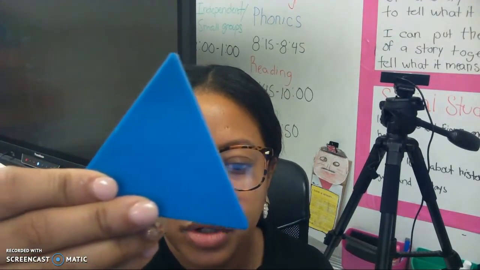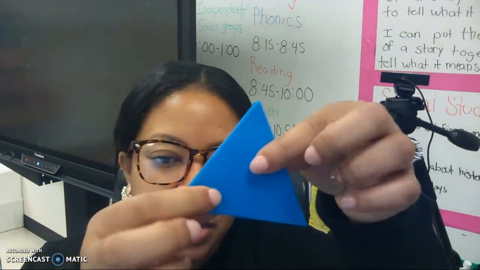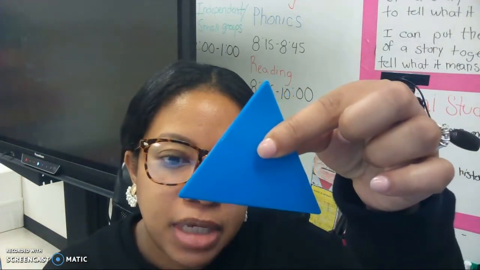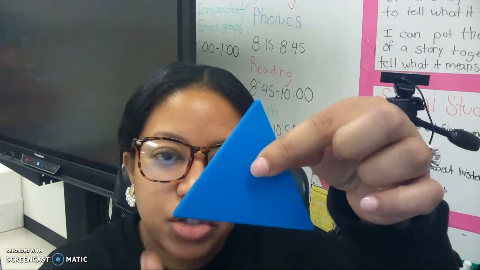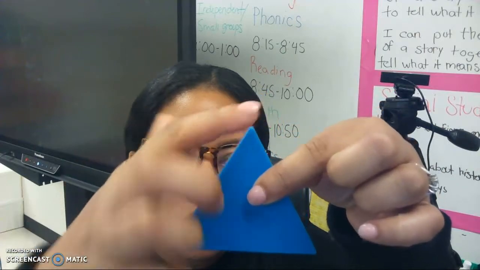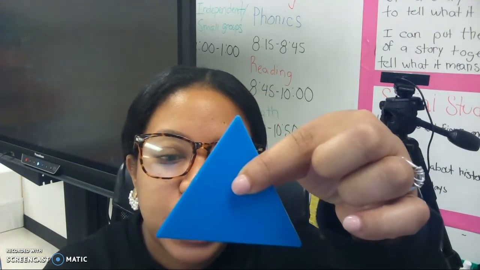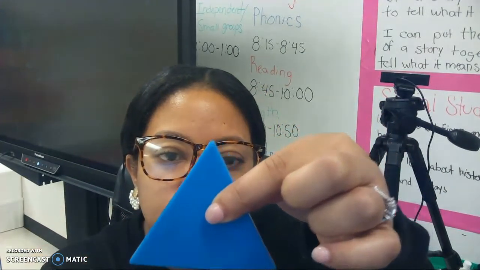Then we have our triangle. What do we notice about the triangle? Well, it meets at 3 points, so it has 3 edges, 1, 2, 3, and it has 3 sides, 1, 2, 3.